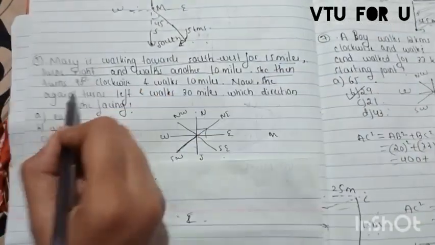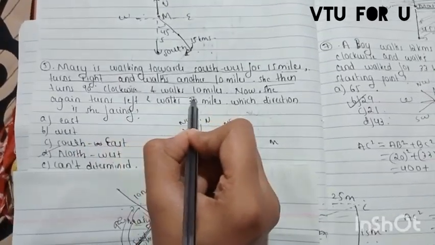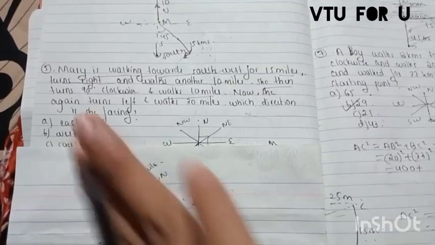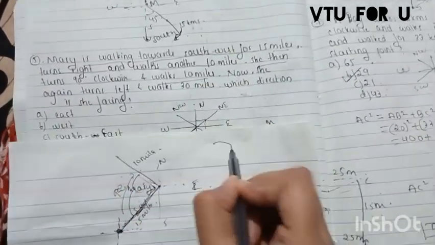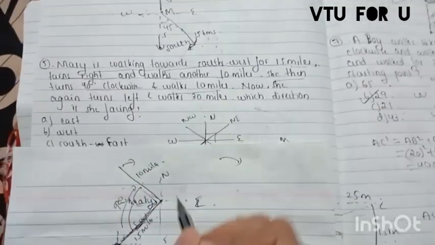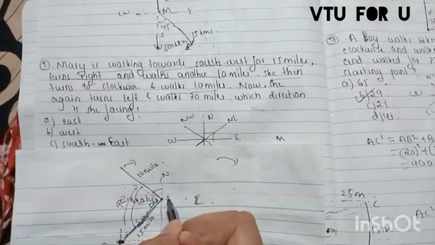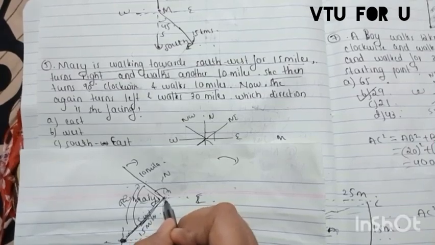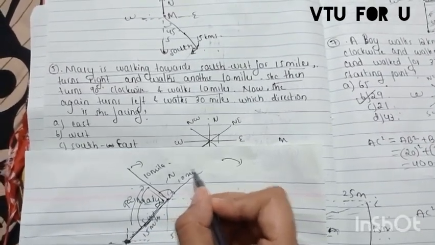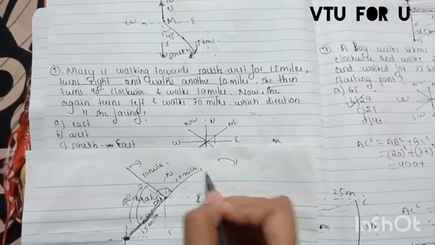She then turns 90 degrees clockwise and walks 10 miles. Which way is she going to turn 90 degrees? Clockwise. Clockwise means this way. So this way she is going to turn 90 degrees. This is 45 degrees and this is 45 degrees. This much is 45 degrees. And she walks how much? 10 miles. She is here right now.